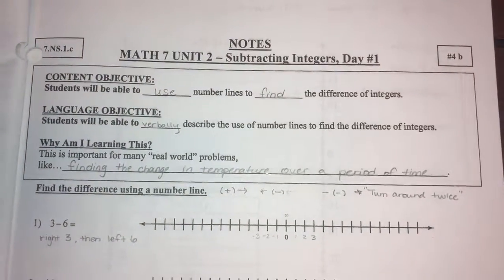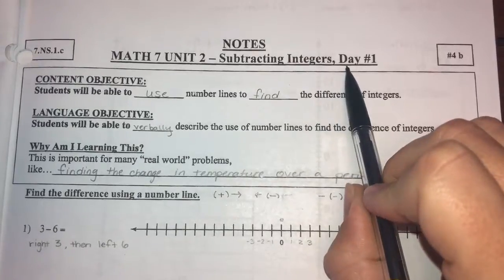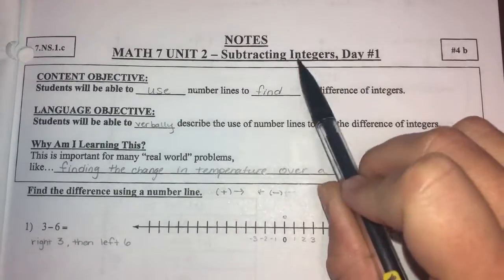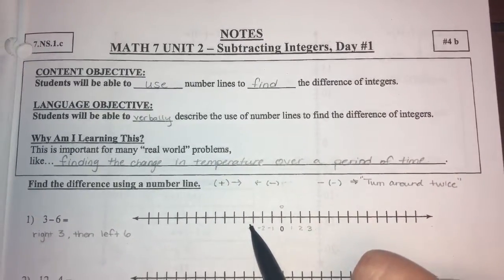Hello, today we're going over lesson 4B, subtracting integers. Today is just day one. We're going to be looking at this for the next couple of days. So today we're going to be looking at subtracting integers using a number line. And tomorrow we won't be using the number line quite so much.